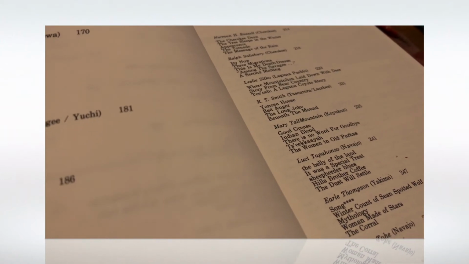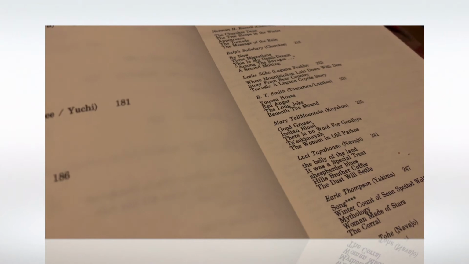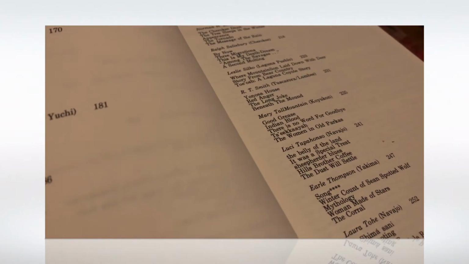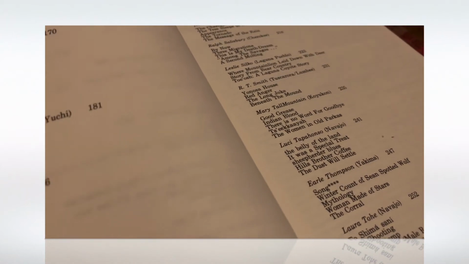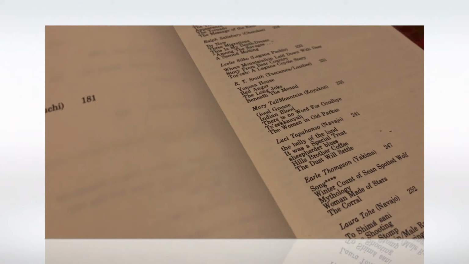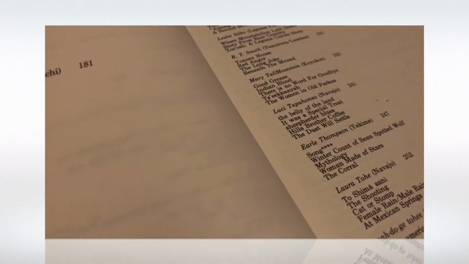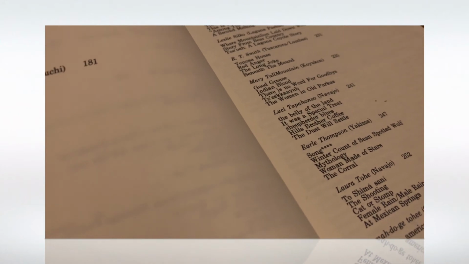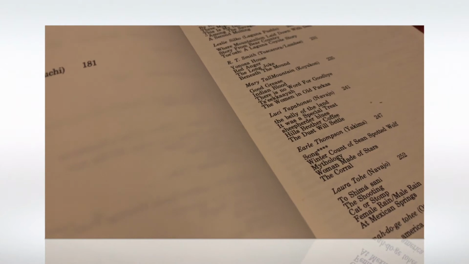Ralph Salisbury, uninvited. R.T. Smith, uninvited. Mary Tall Mountain, uninvited. Lucy Tapahonso, uninvited. Earl Thompson, uninvited. Laura Tohe, uninvited.